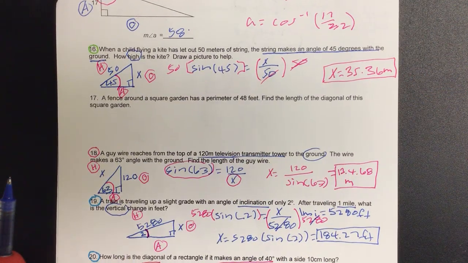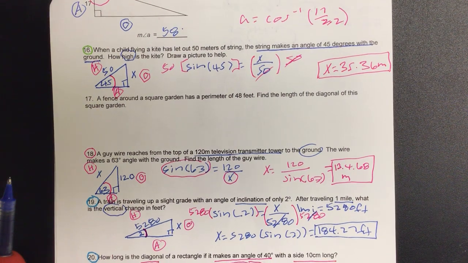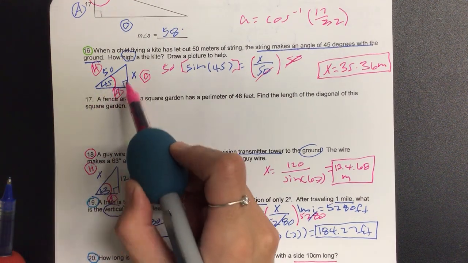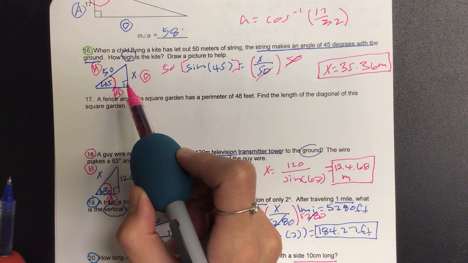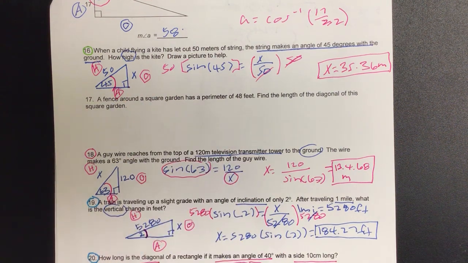Anyone see something unique about this one? Could I use 45, 45, 90 ratio instead of my proportion? You can. We'll get the exact same answer.